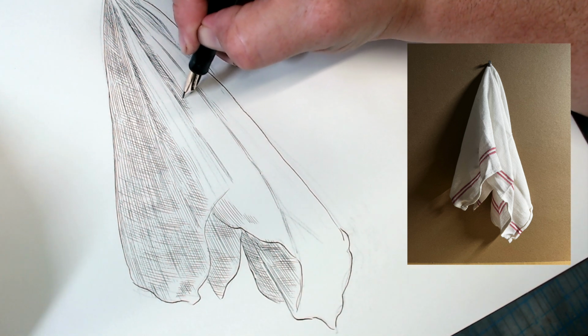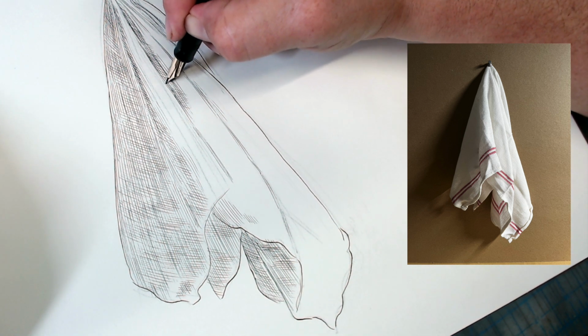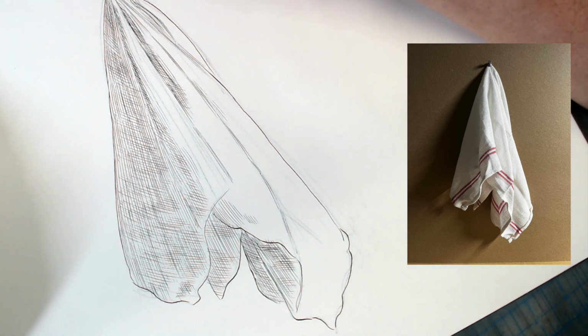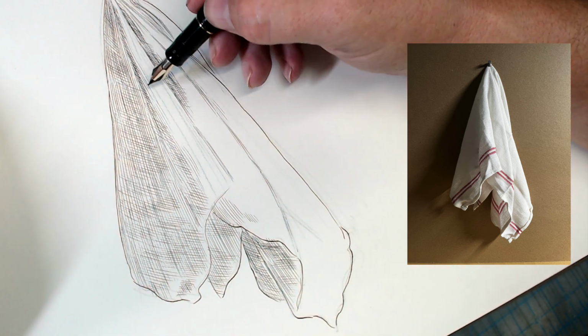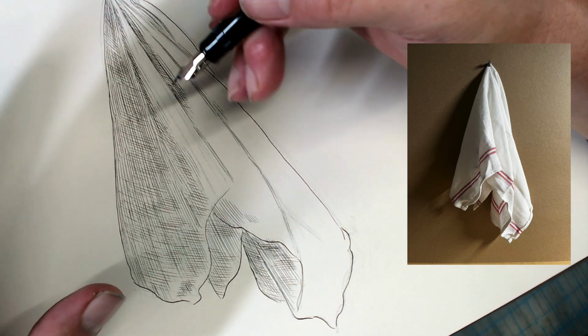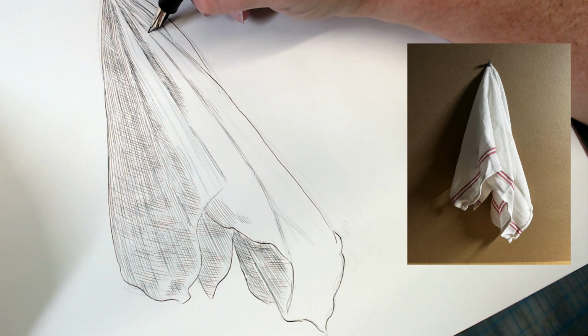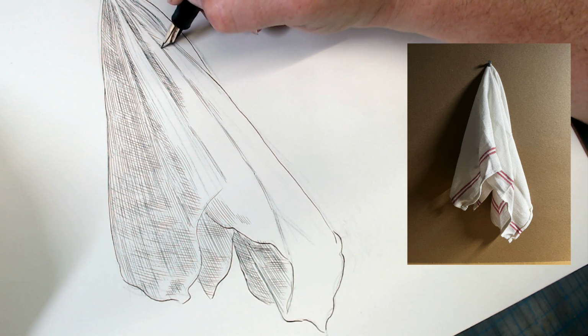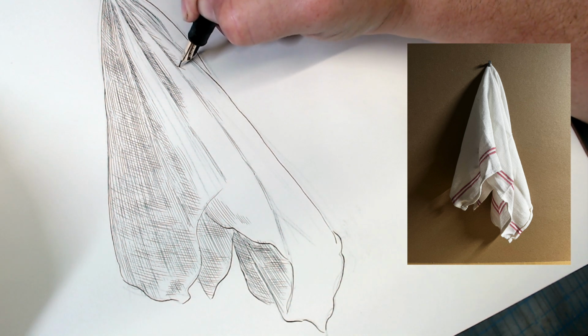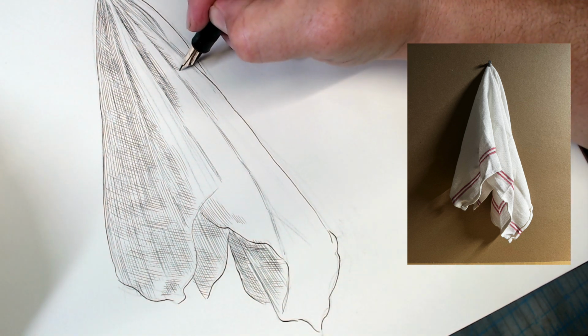Most important thing is, because we're dealing with rounded forms, you want to keep the transitions from shadows to lights soft, feathered. You don't want any sharp edges on rounded shapes, because that's going to make them look cuboid, like you're dealing with something that's sharp-edged, like a cube, as opposed to something that's rounded.